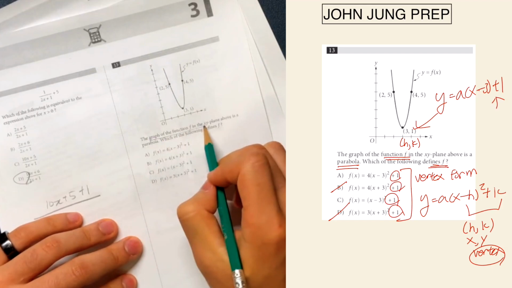Okay, so now we're down to A and B, and we have to find out whether it has a 4 in the front or it has a 1 in the front. And how can we check that? We check that by plugging this point into one of these two equations and see which one works. Because this point right here is on the function, the equation should make sense when we plug this point in. That's just how equations work.